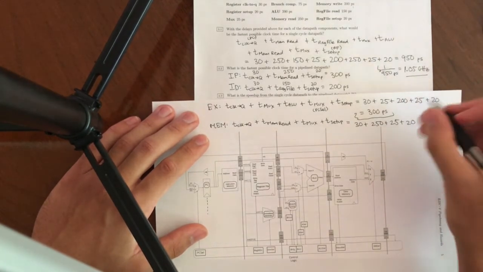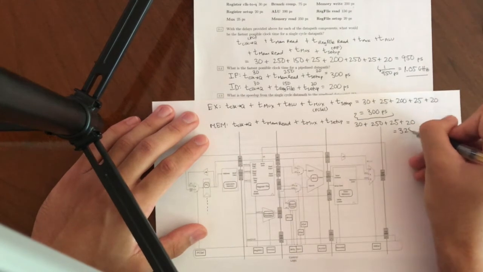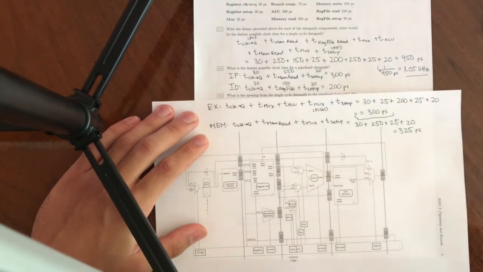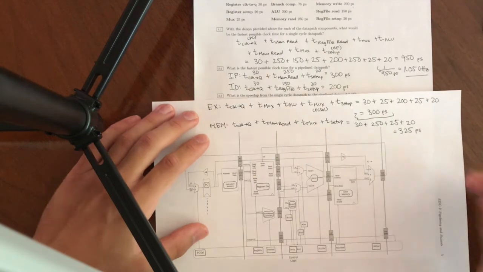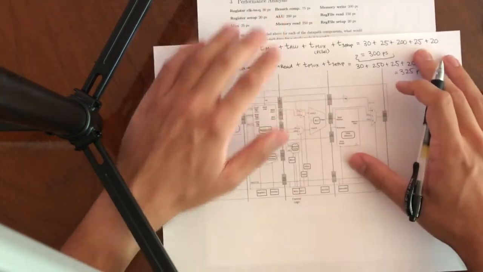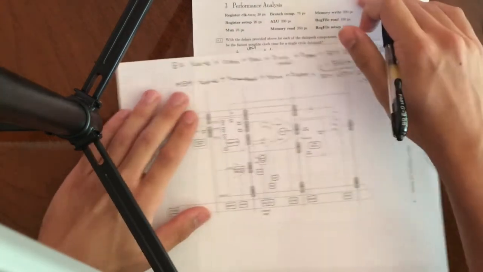And it looks like we have a new winner here. So this is 325 picoseconds. Okay, and then finally, I'll write the write back stage down here, or I'll write it on the side here.